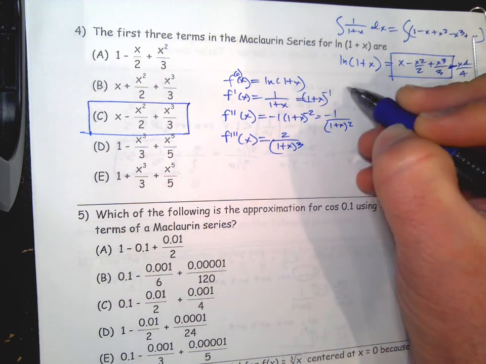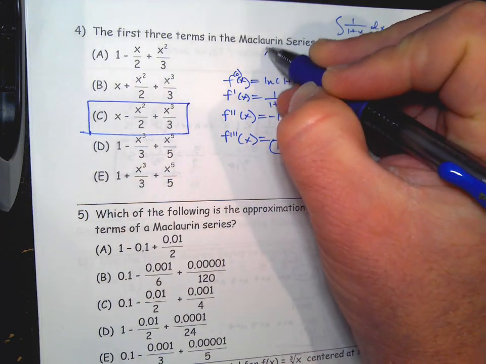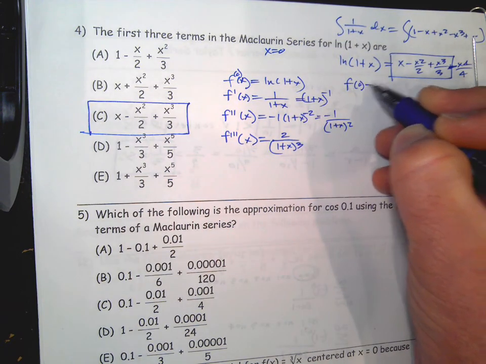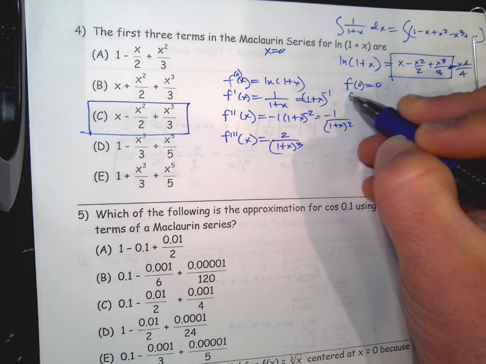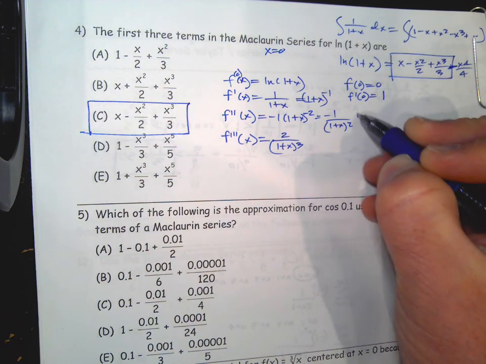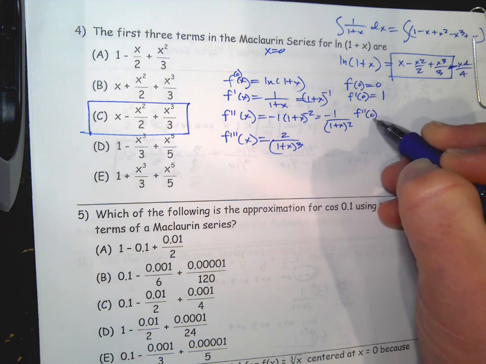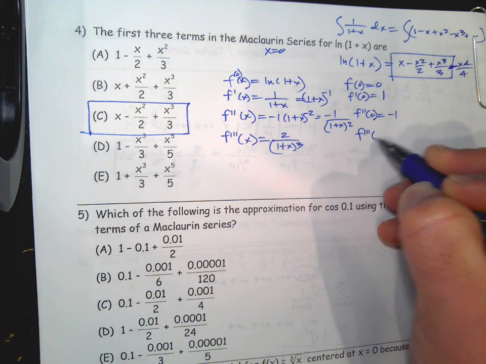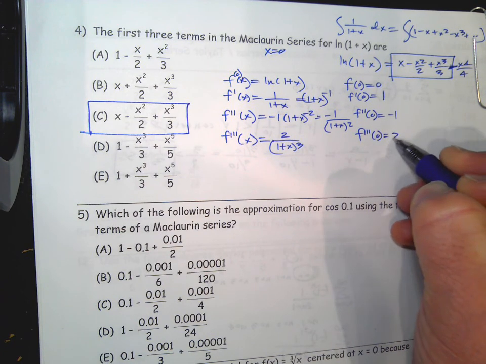Because it's a Maclaurin series, it's centered at x equals 0. And so natural log of 1 is 0. We get 1. We get negative 1. And we get 2.